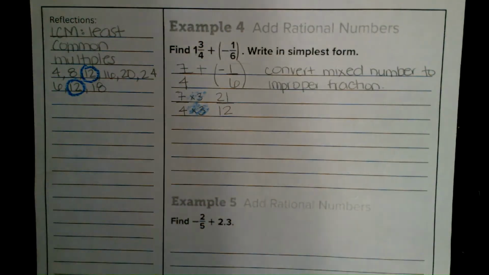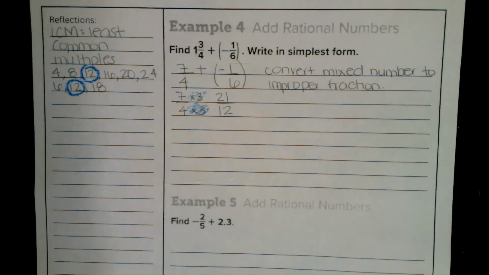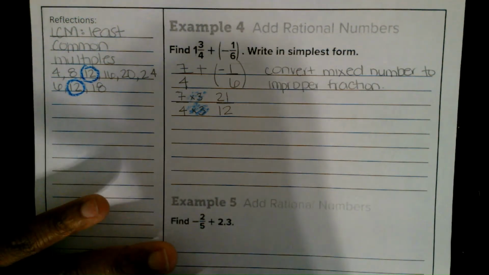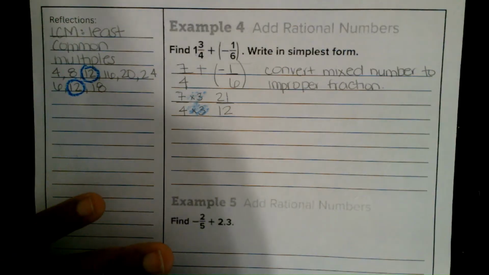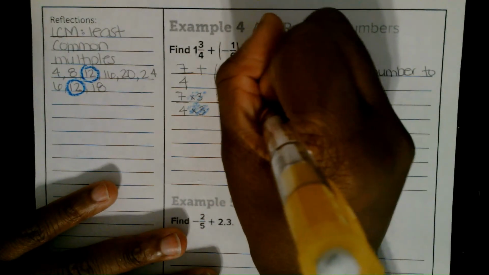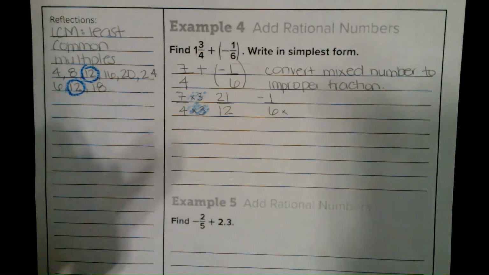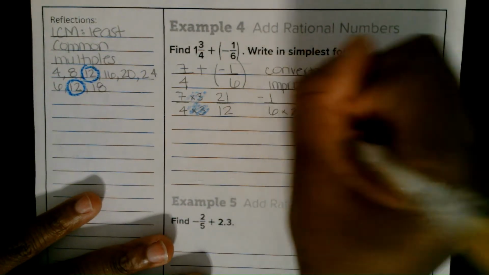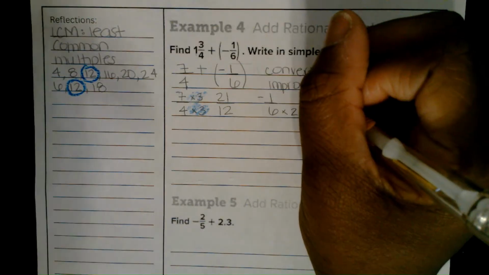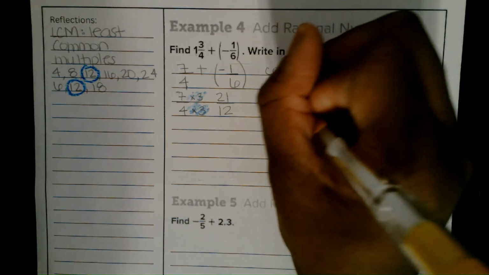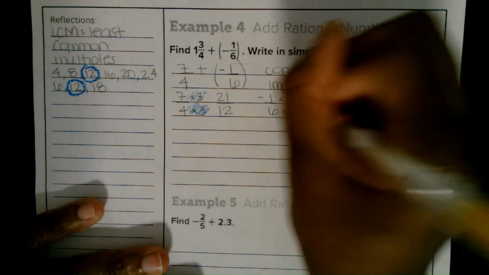So 7 times 3 is 21. 4 times 3 is 12. So I can rewrite 7/4 as 21/12. Now I'm going to do the same exact thing for negative 1/6. In order to make my denominator 12, I have to multiply 6 by 2.